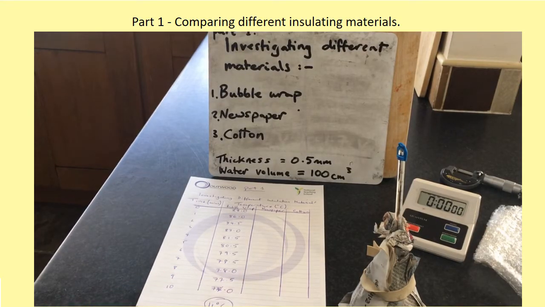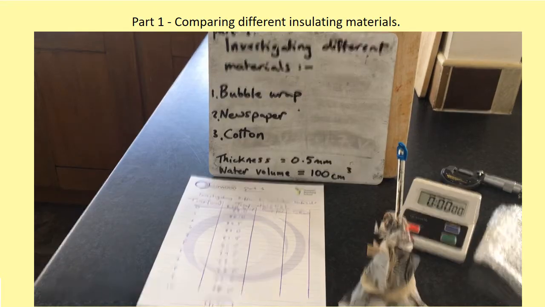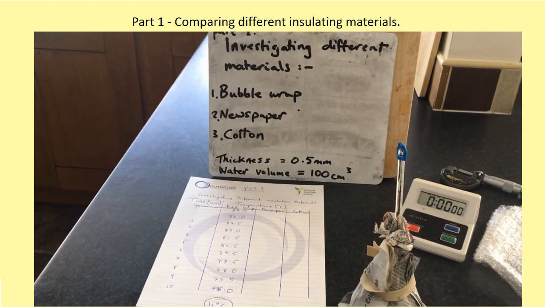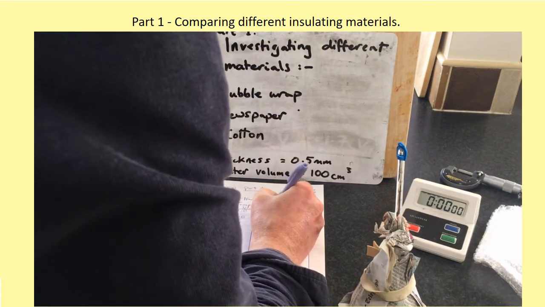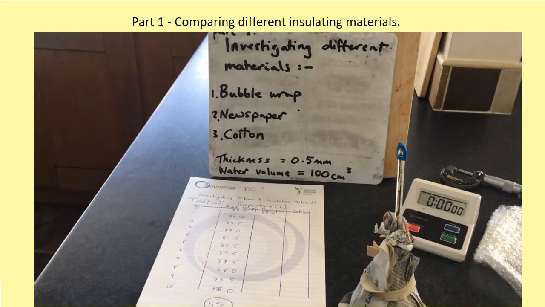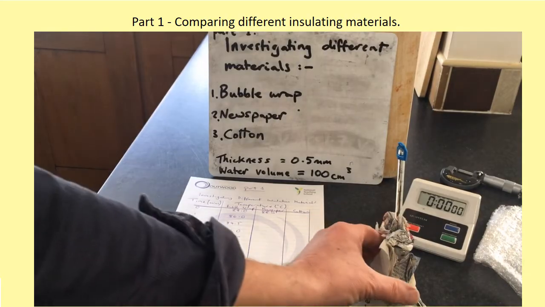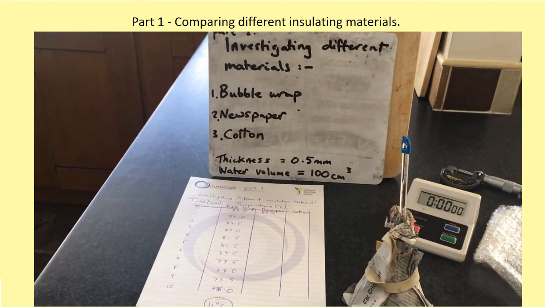I'm just getting ready to start with the newspaper. It's slightly too warm, it's on 89 at the moment, and I want it to start at 88 so that I've got the same starting temperature for all 3. Probably a little bit hotter because the glass conical flask was already hot.